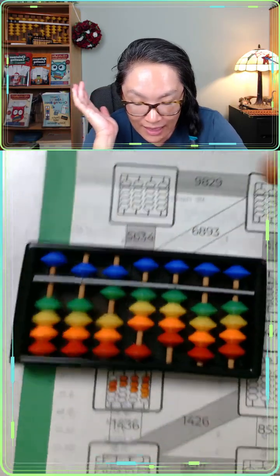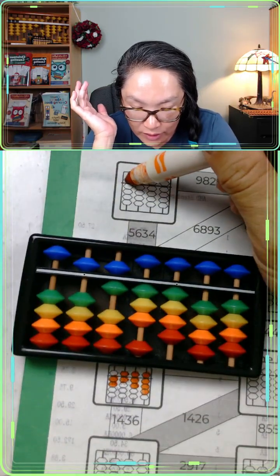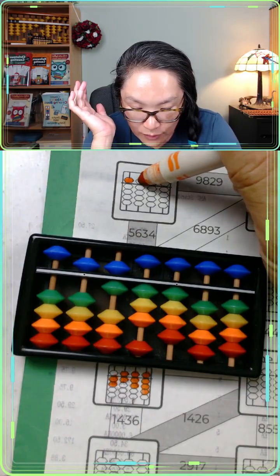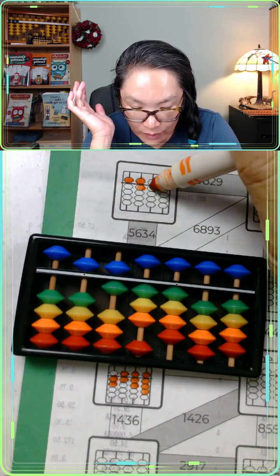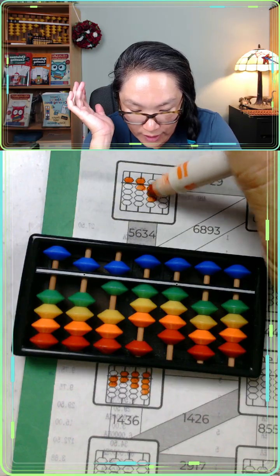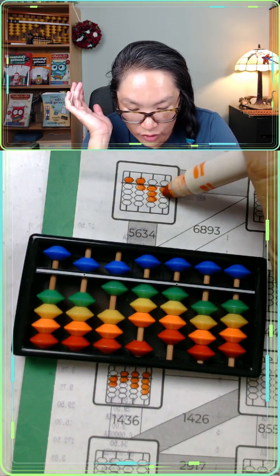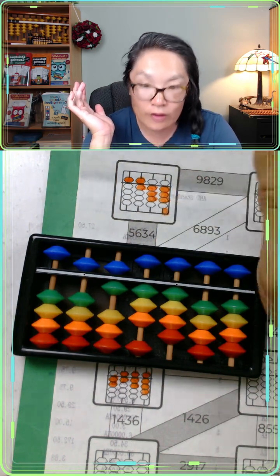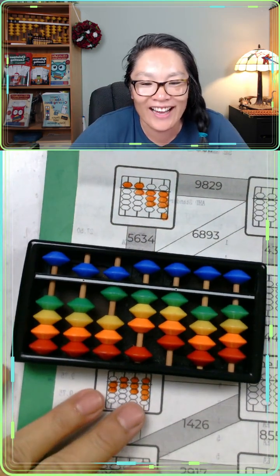So that is what we're doing, and I'm going to color it in on the abacus. So we have 5, we have 5, 6, we have 1, 2, 3, we have 4.